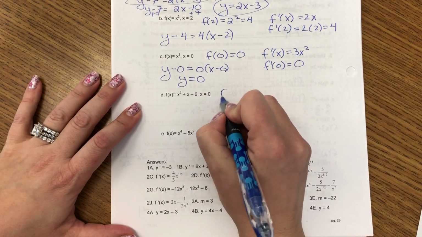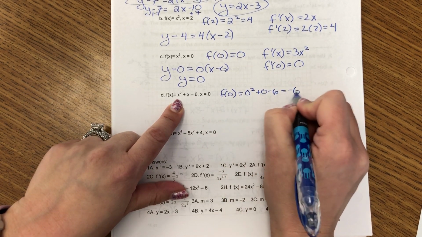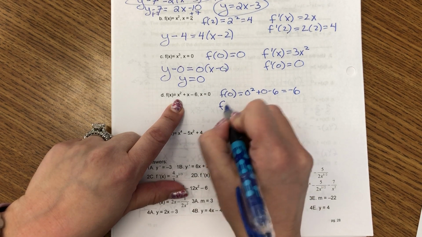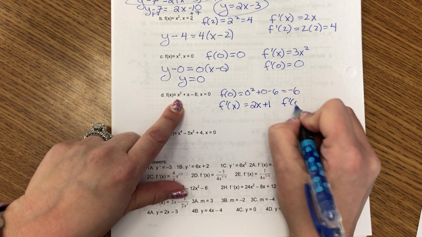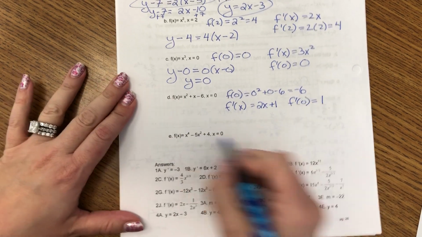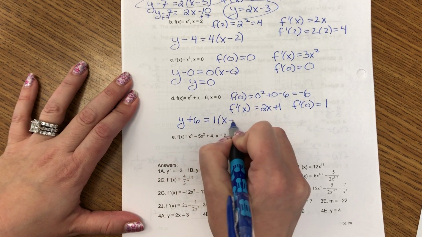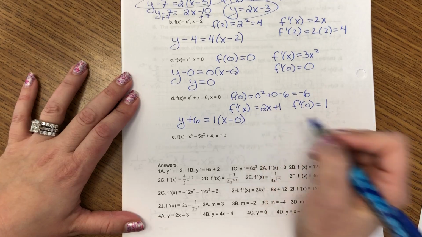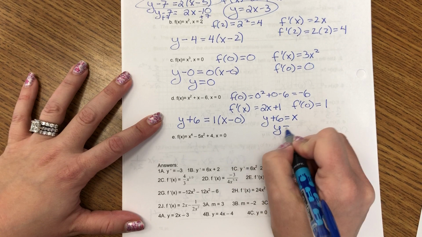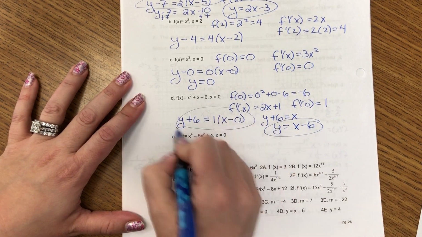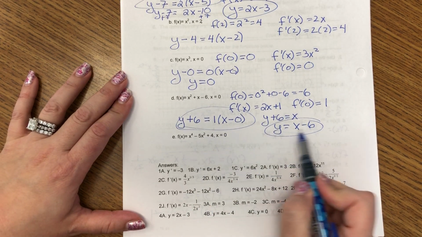Now for D, the y value at 0 is negative 6. The derivative 2x plus 1, so that at 0 gives me a slope of 1. So we get y minus y1 equals m times x minus x1. I'm going to simplify that to y plus 6 equals x, so y equals x minus 6. Both are correct. The version with the 0 is just extra, so this looks nicer.